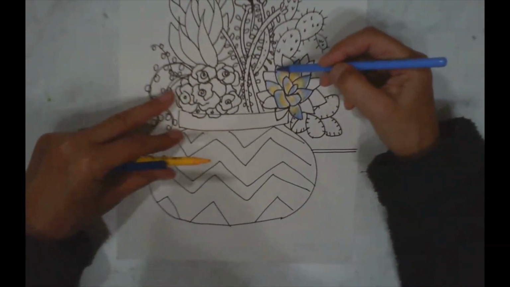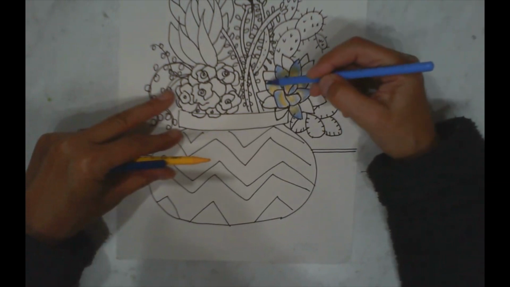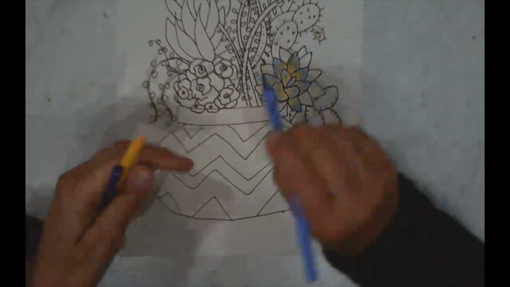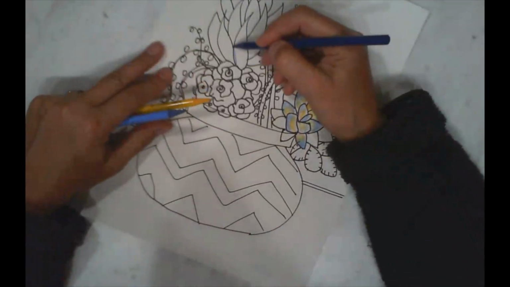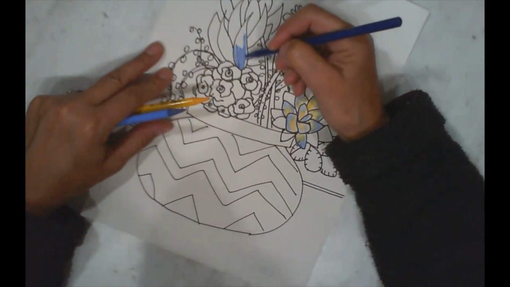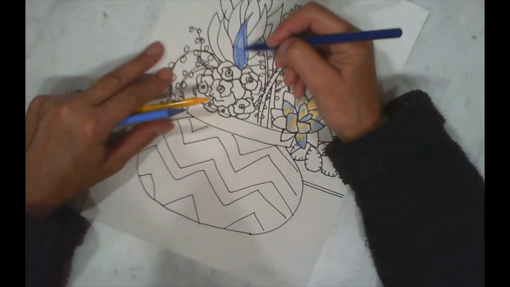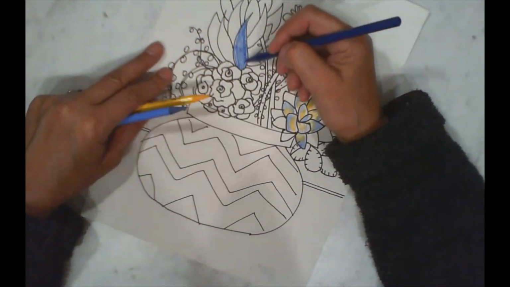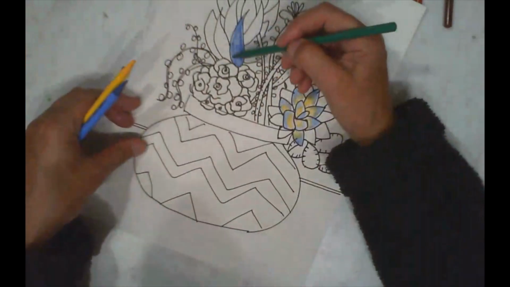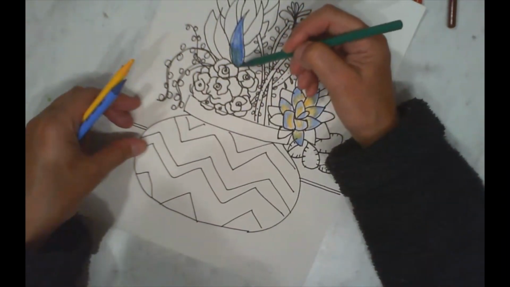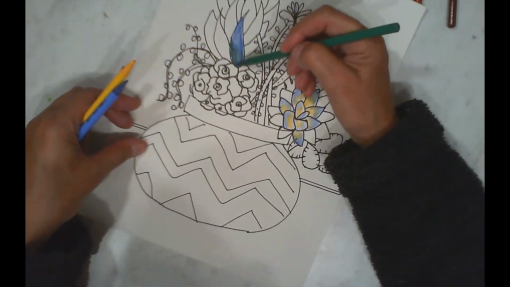And notice I'm not just doing this. Let me demonstrate on this one. I'm not just going in there and coloring it one color and calling it done. I mean, we could do that, but where's the fun in that, right? What you want to do is get in there with your 2 or 3 colors.